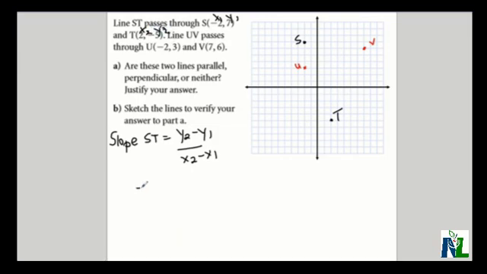This will give me -5 for y2, subtract 7, over x2, which is 2 subtract -2. That'll give me -12 over +4, which is a slope of -3.